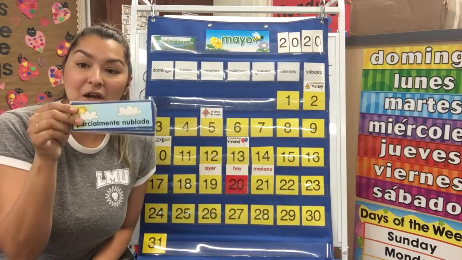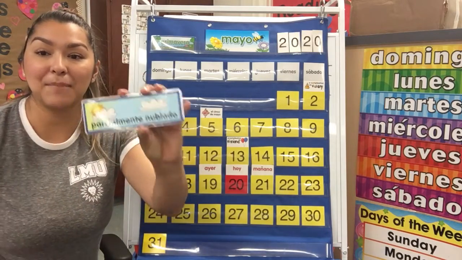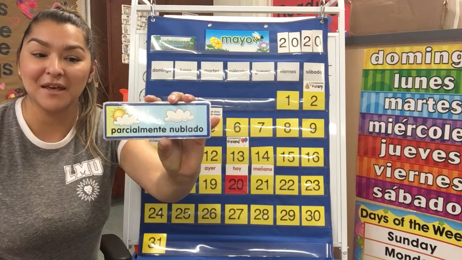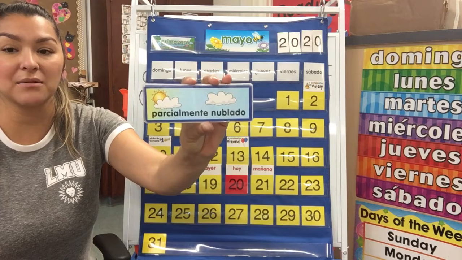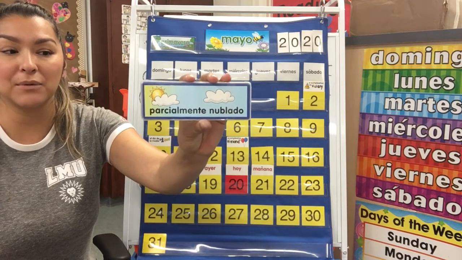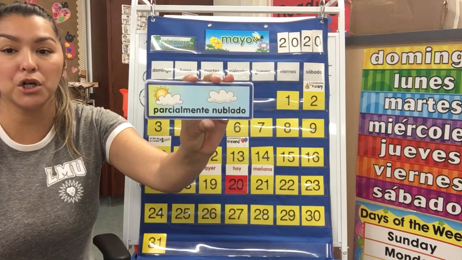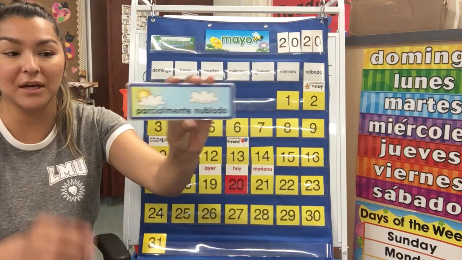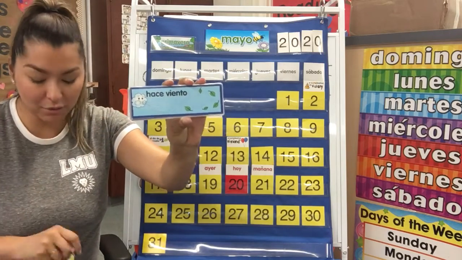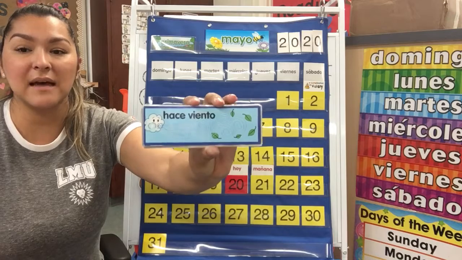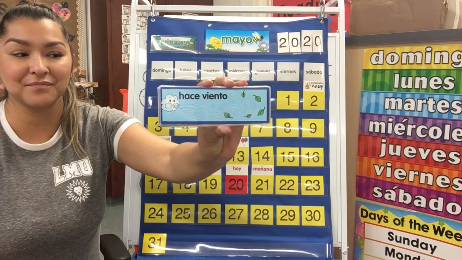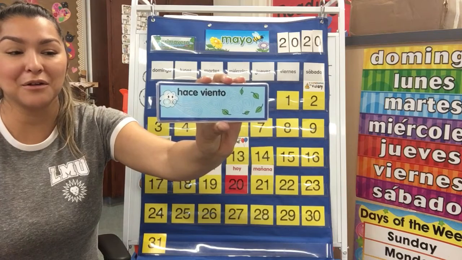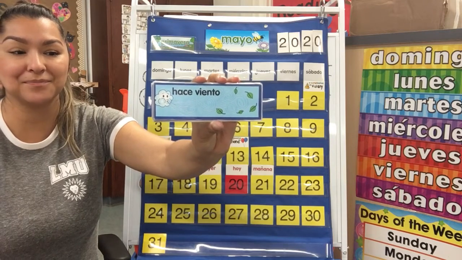Is it partly cloudy outside? Parcialmente nublado. That means that we can see the sun peeking behind some clouds. There's some clouds in the sky, but we see that sun peeking through. Partially cloudy, okay? Partially cloudy, parcialmente nublado. Next is hace viento. Is it windy outside? Are the trees blowing? Are there leaves flying in the streets?